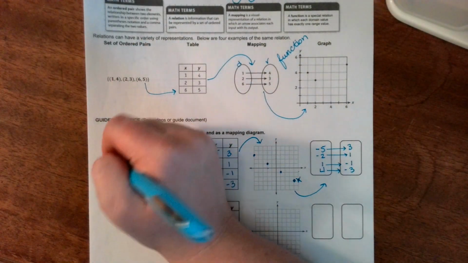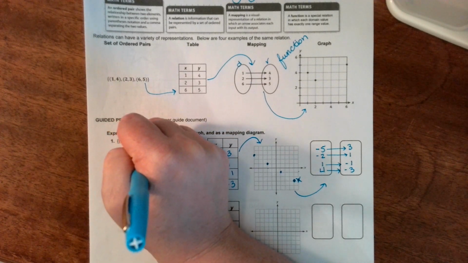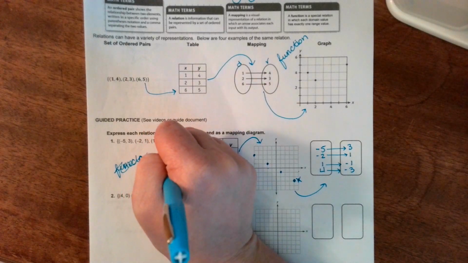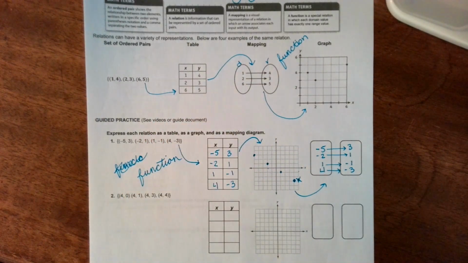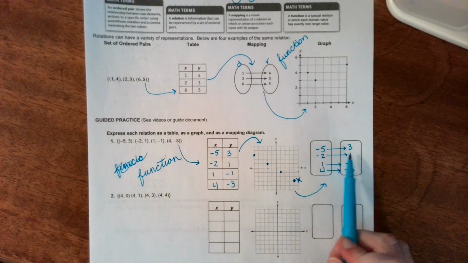And just as a side note, this relation is, I cannot spell today, a function. This relation is a function, and that's because each input only has one output.